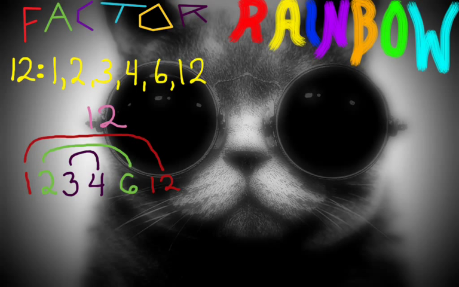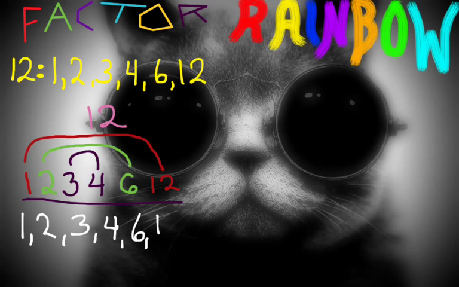Now we know we're at the end of our rainbow because 4 comes after 3, so we can't go up anymore. So we have a complete rainbow, and all the factors of 12 are listed right here: 1, 2, 3, 4, 6, and 12. And that's all the factors of 12.